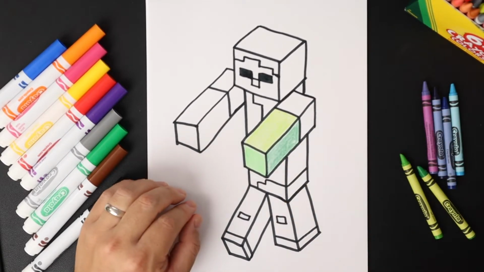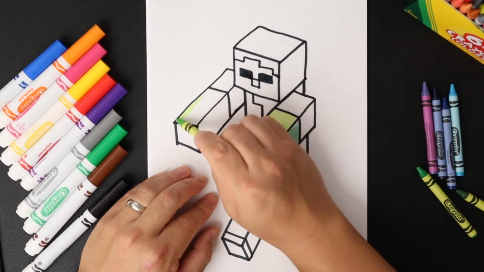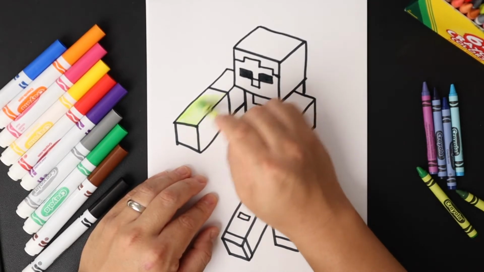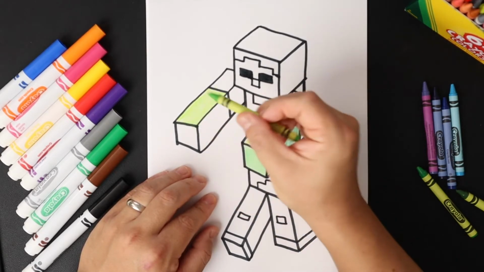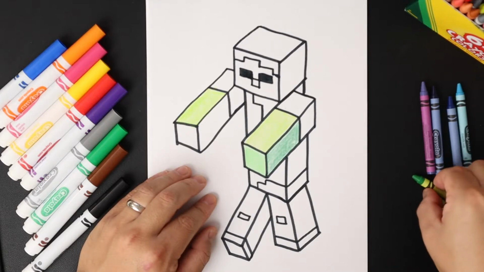And I know that doesn't look like it yet, but once we get all the different colors in, it'll look awesome. So the light green, middle green.